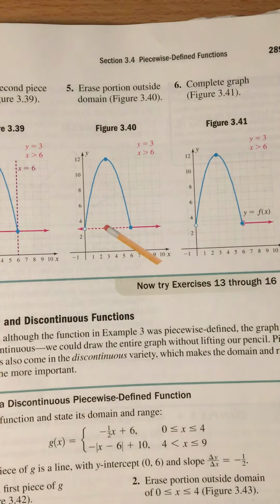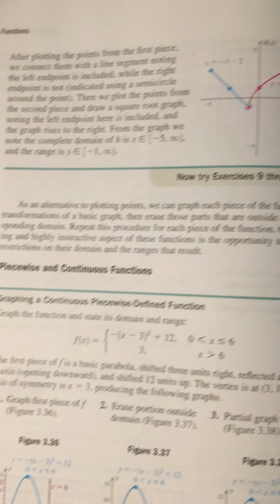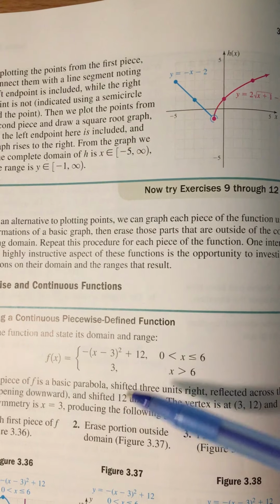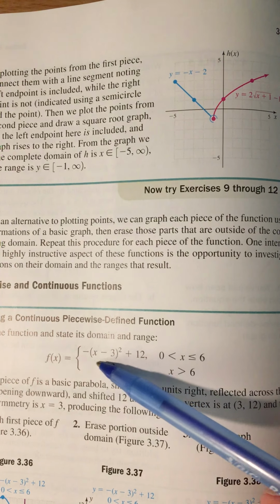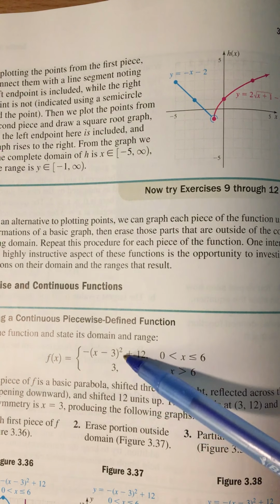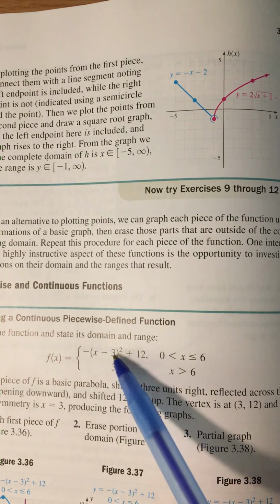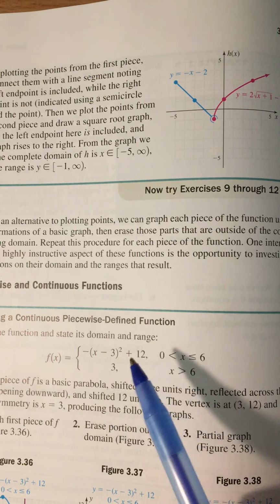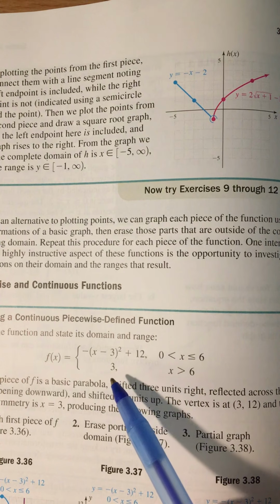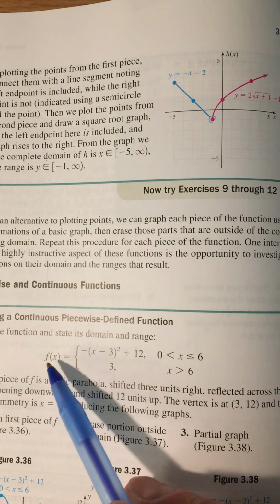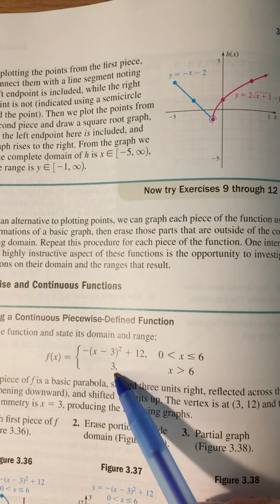Let's take a look at example number 3. A function is given to you. Again, you have a quadratic function, which is in vertex form because the h and the k are obvious, and you have a constant function, just f of x, which is your y equals 3.